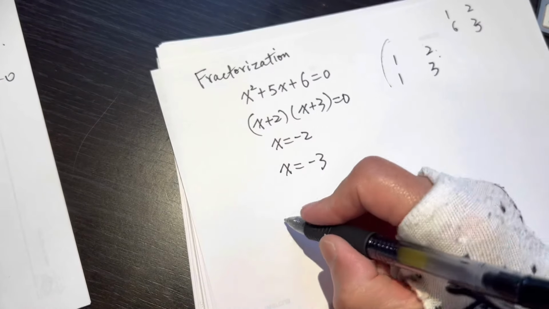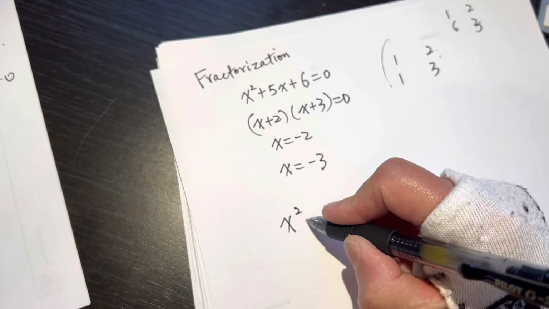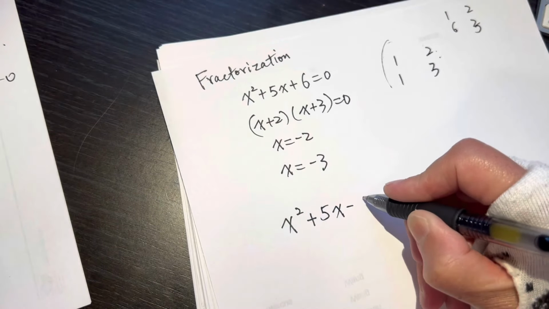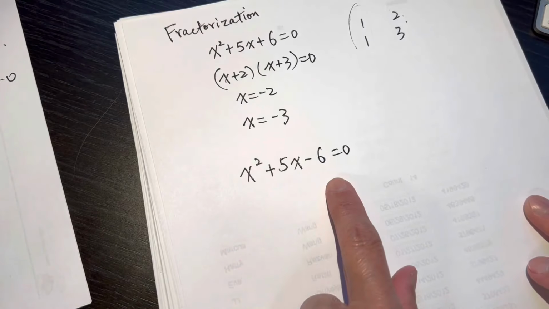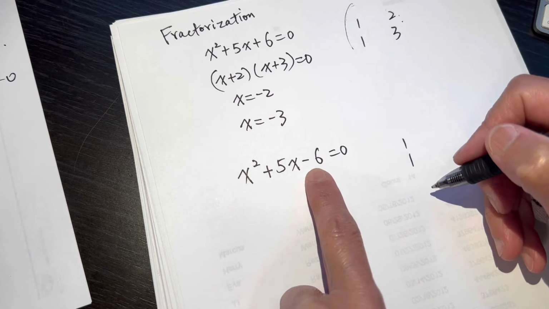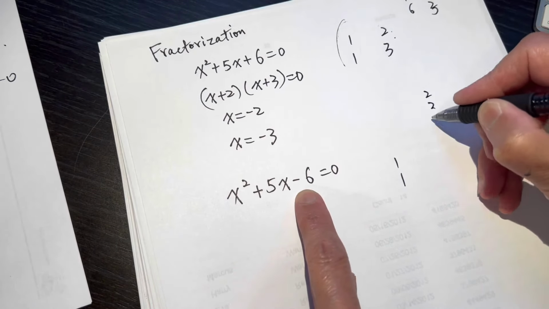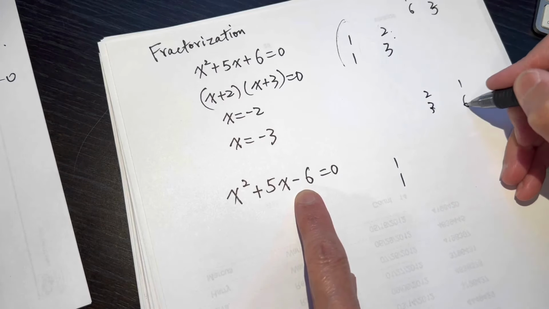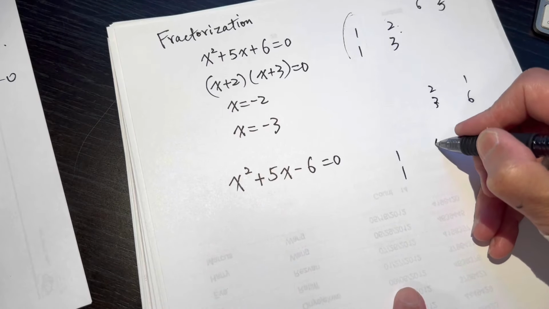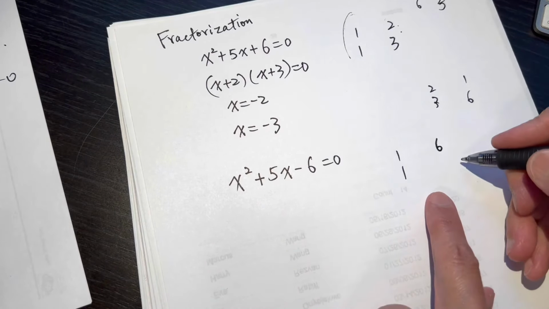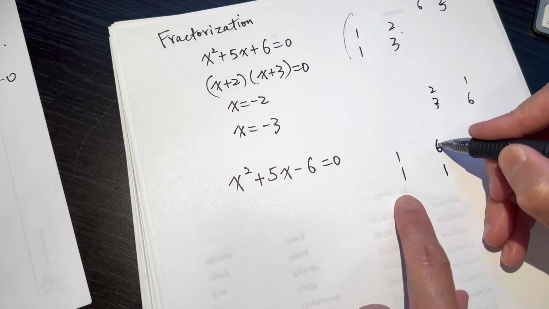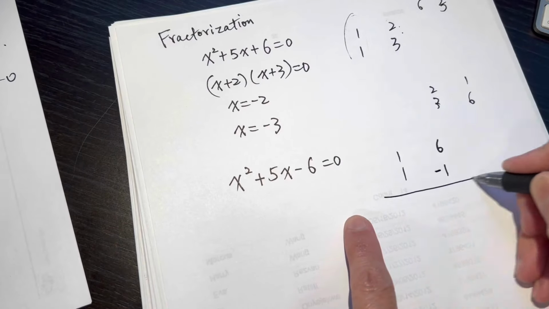Next, x squared plus 5x minus 6 equals 0. How do you do this? The x coefficient is 1 times 1. 6 can be 2 times 3, or 1 times 6. How do we get 5 and negative? We have 6 positive, 1 negative.